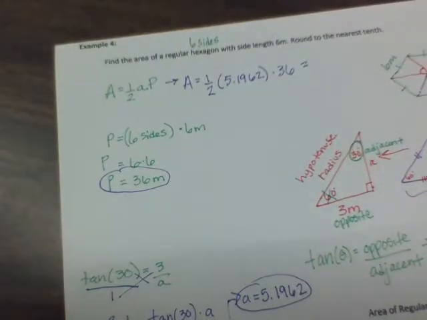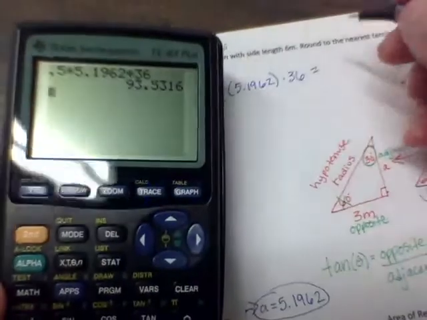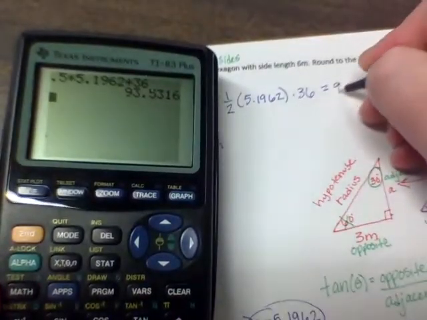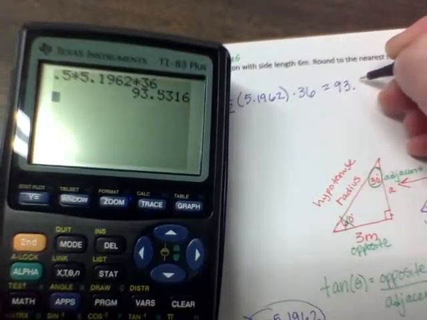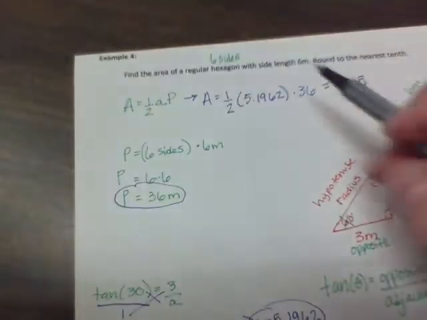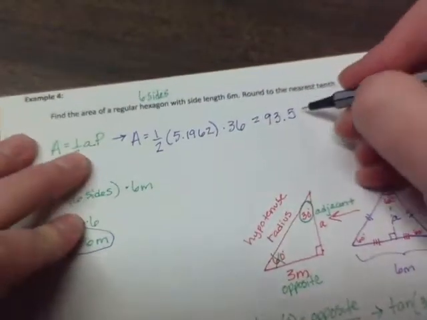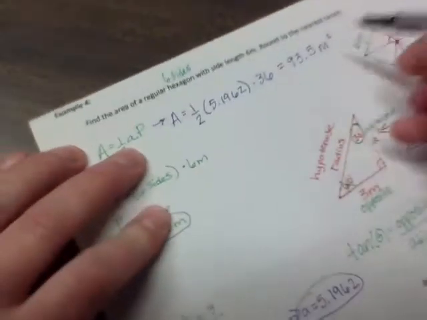So 5.1962 and 36. So we are going to get 93.5, and then the units are meters, and we are doing area, so meters squared.